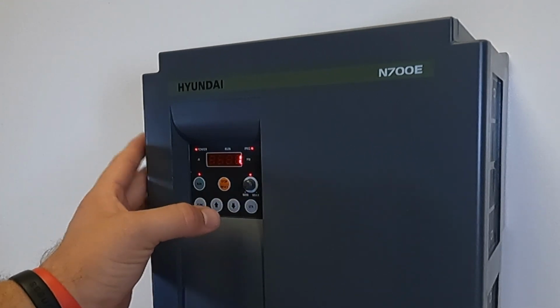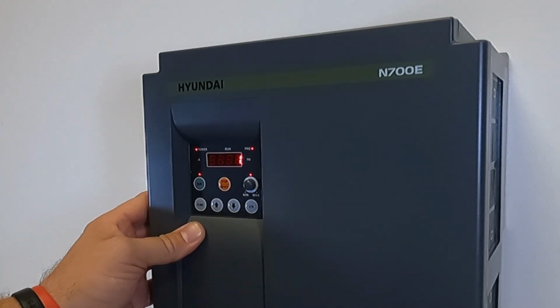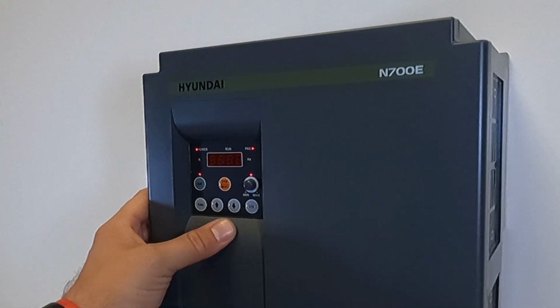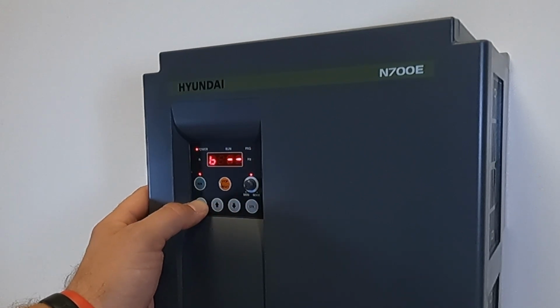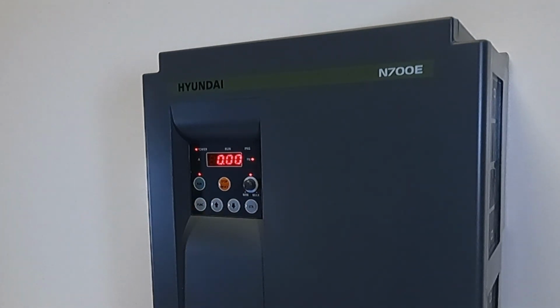And once we hit Store, the screen will flash and all of the drive parameters will be reset, including the motor information. Now we'll hit B, go back to D01, and now the drive is completely back to factory defaults.